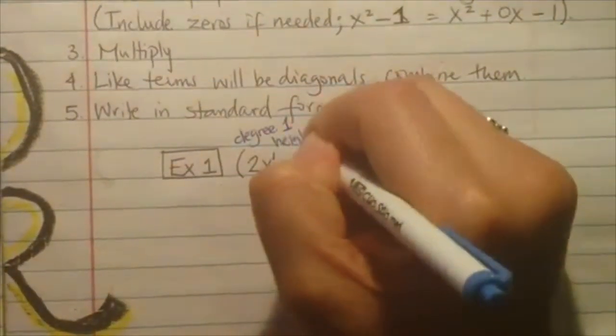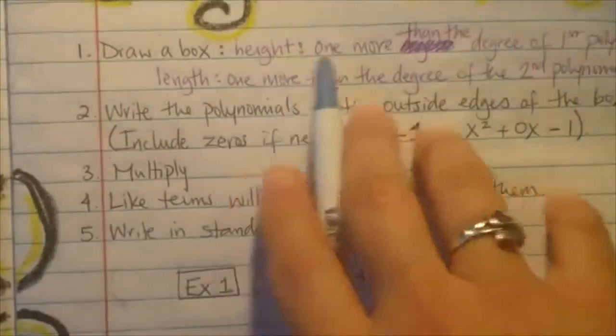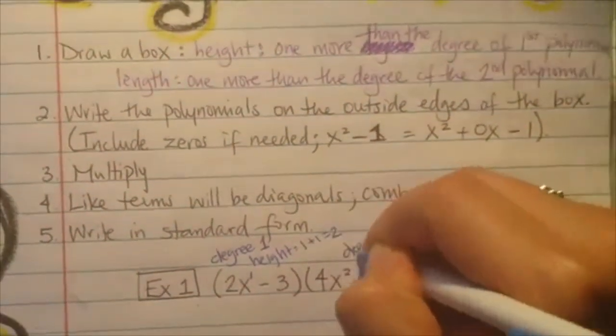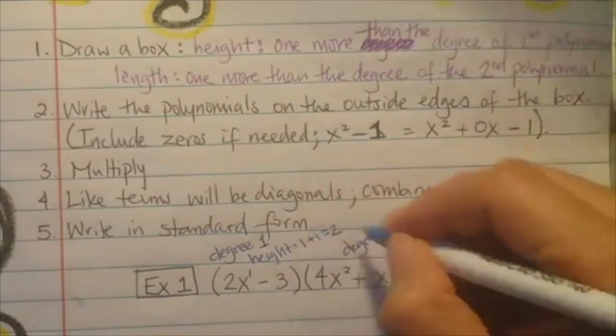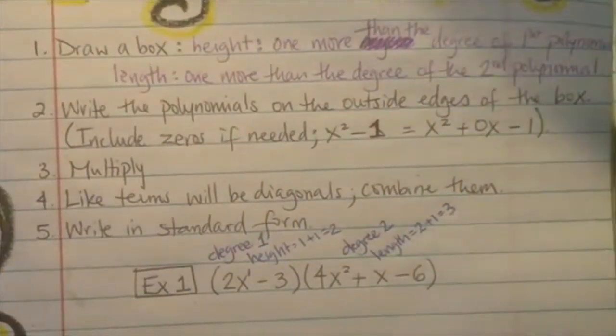So we're going to do 1 plus 1 to find the height, because it's 1 more than the degree. So it's going to be 2. The height is going to be 2. The length is going to be 1 more than the degree of the second polynomial. The degree here is 2, the largest exponent, and it's going to be 1 more. So 2 plus 1 is 3. So the length is 3.